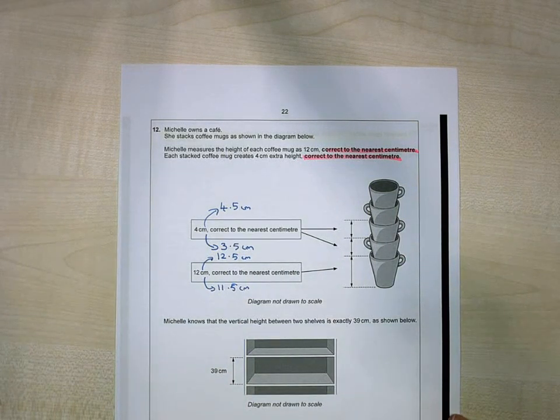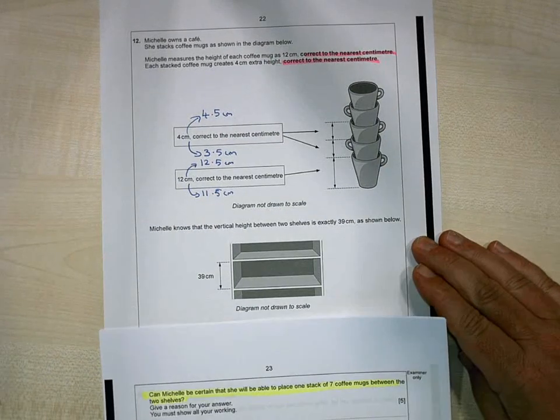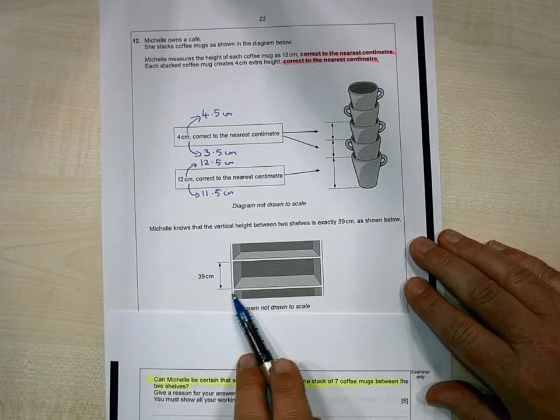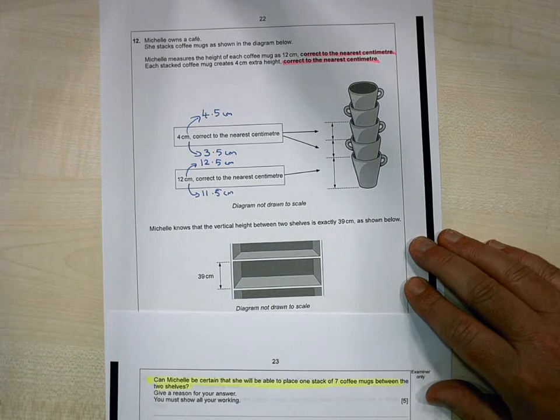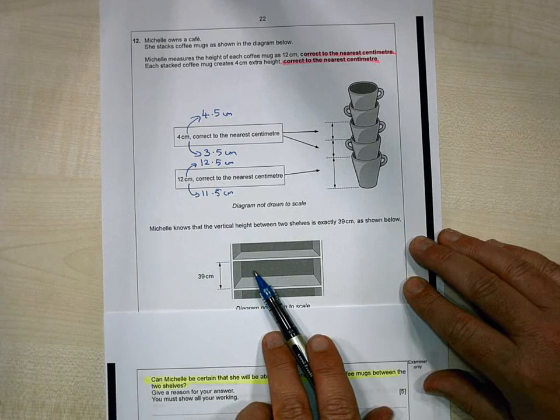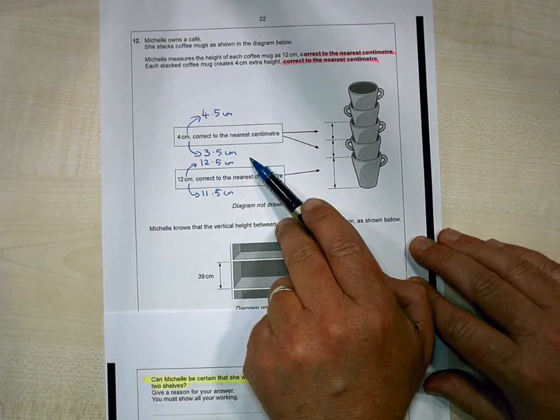Now the question is saying, can she be sure that she'll be able to place 7 coffee mugs in that 39 centimetre gap? So we have to consider the worst case. So the worst case is if they're all at their maximum values.